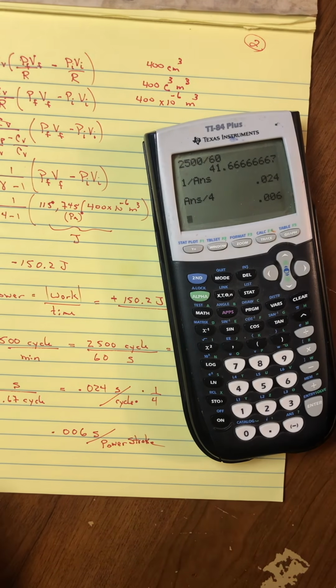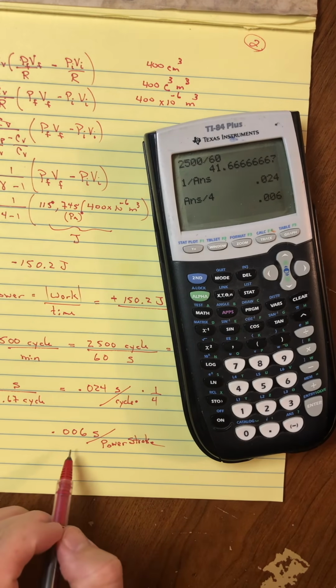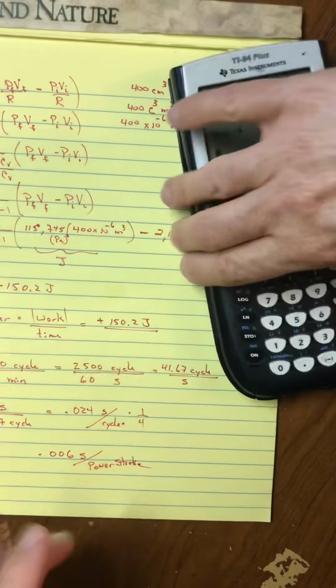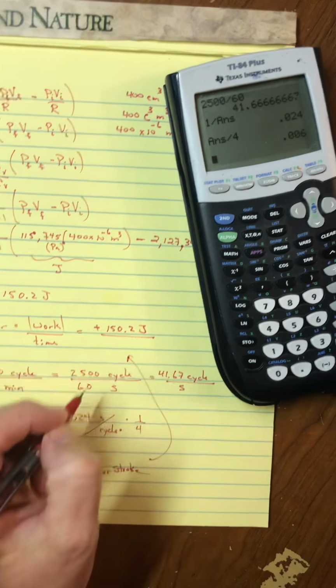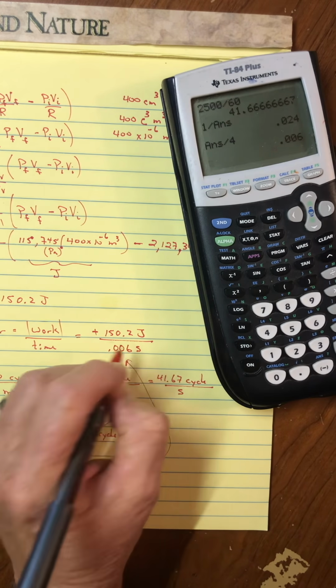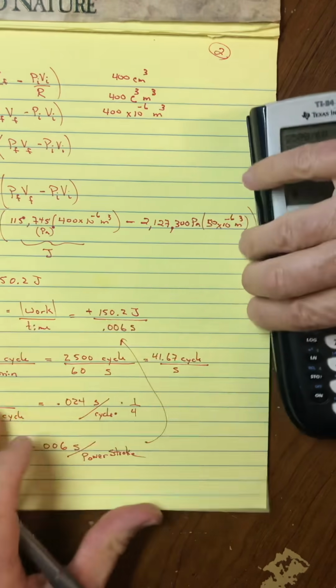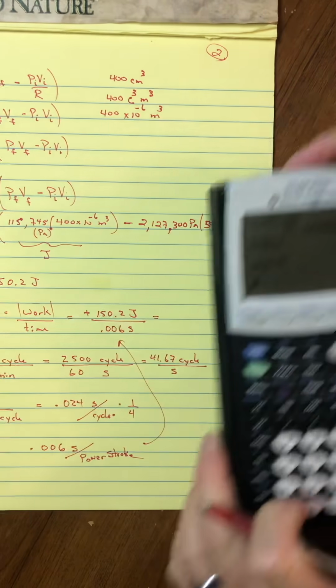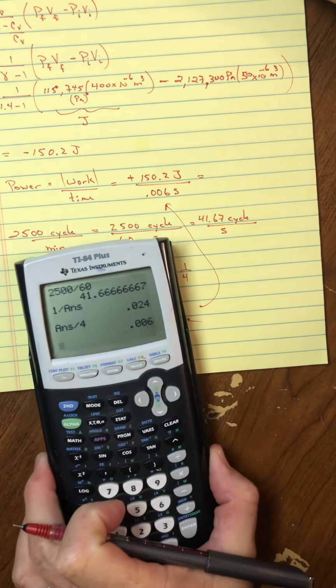Okay? And that then is the time. So I can bring that back up to here and go 0.006 seconds. So now I can see the power during the power stroke.